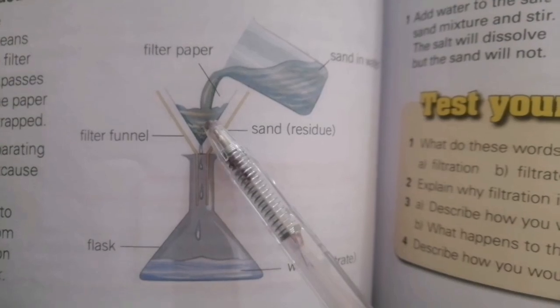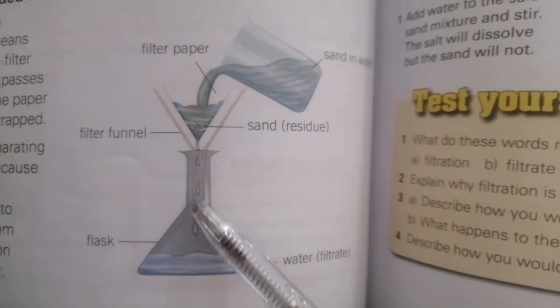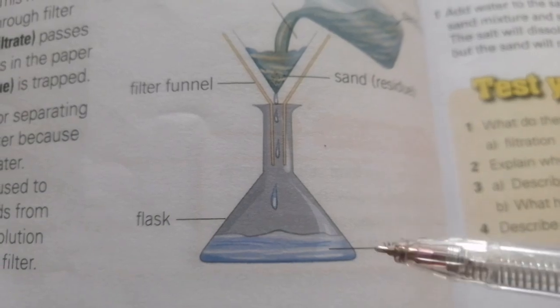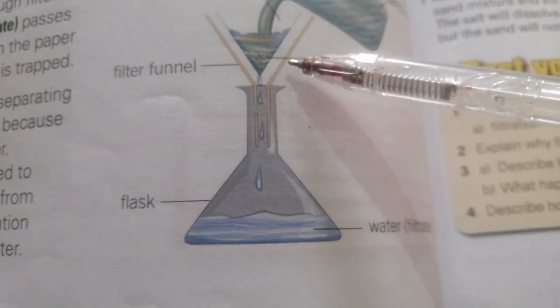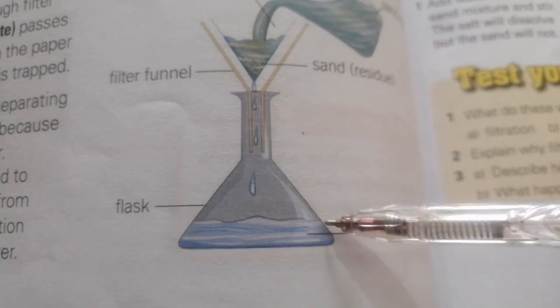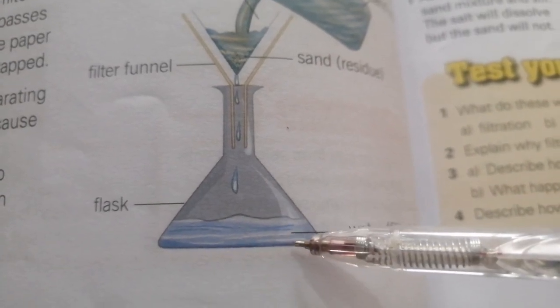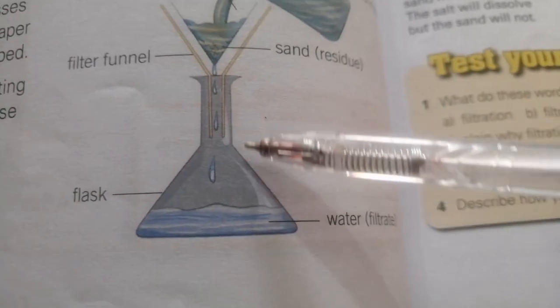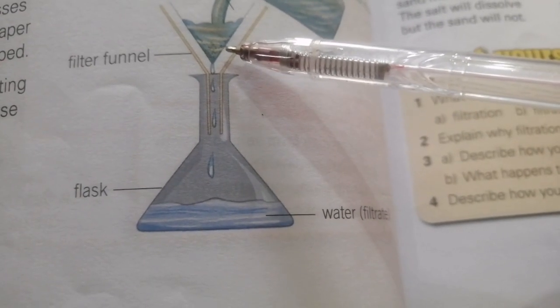They are not trapped inside or over the filter paper, that's why they pass through and are collected in this flask, which is placed at the bottom of this whole setup. This is a conical flask, in which you can see the blue shaded area representing the drops of water passing through the filter paper.